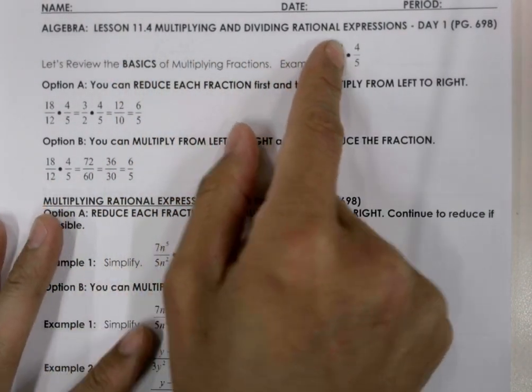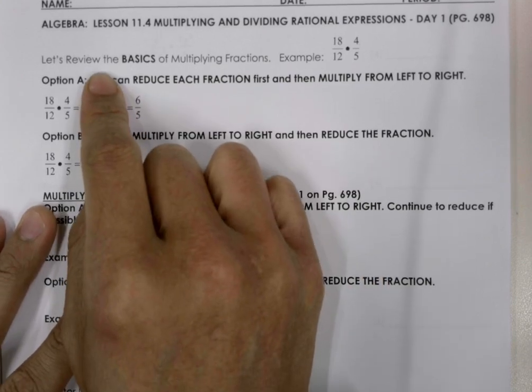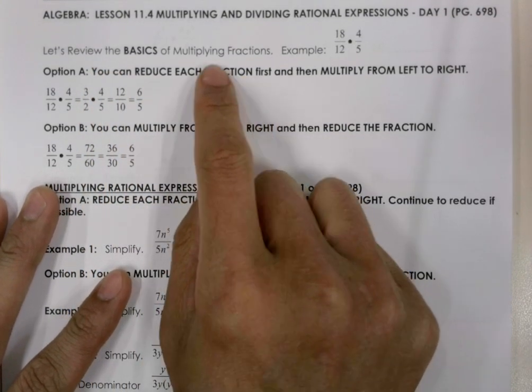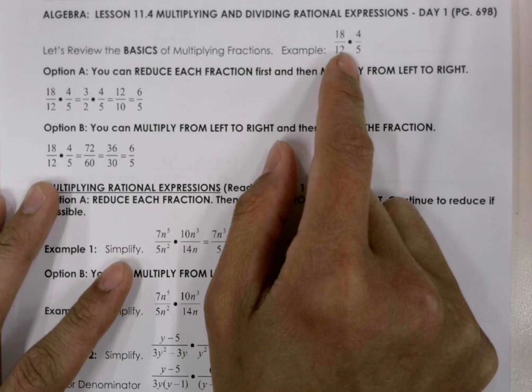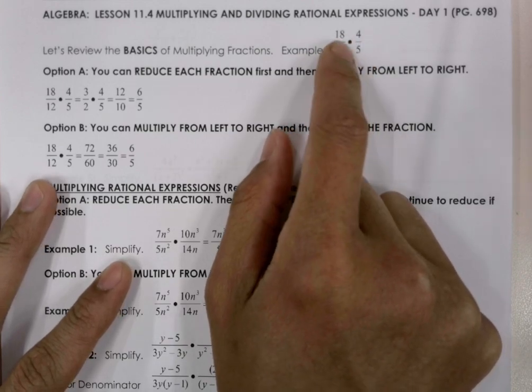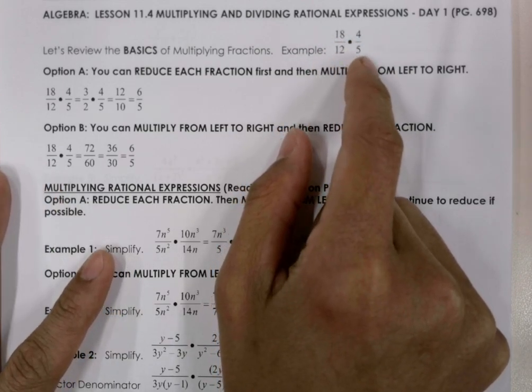11.4, multiplying and dividing rational expressions. So we have a couple of basics on multiplying fractions, right? How do you do it? We multiply straight across, right? So 18 times 4 over 12 times 5.